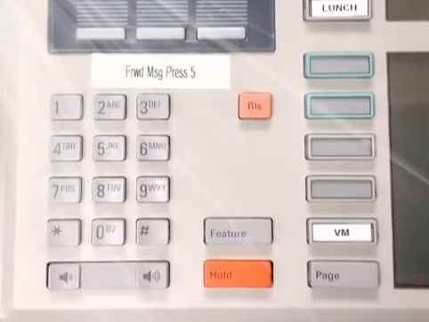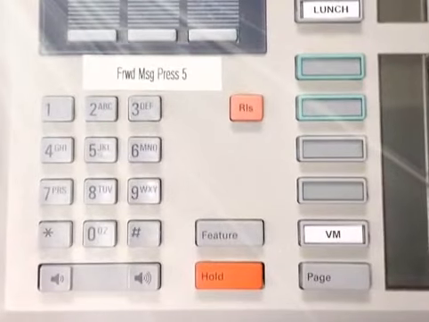The hold button is used to place a caller on hold. Be careful, the hold button is orange like the release button and can sometimes be located in close proximity to one another. Pay attention, or you could release the call instead of putting it on hold, and the result could be an angry caller.